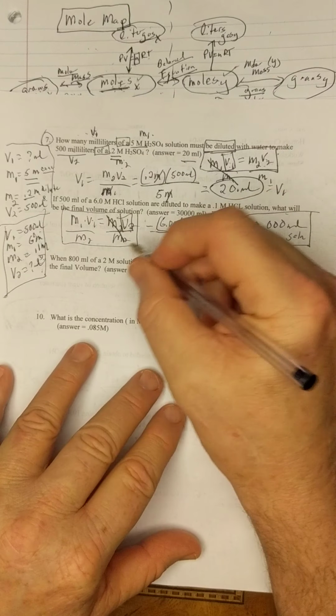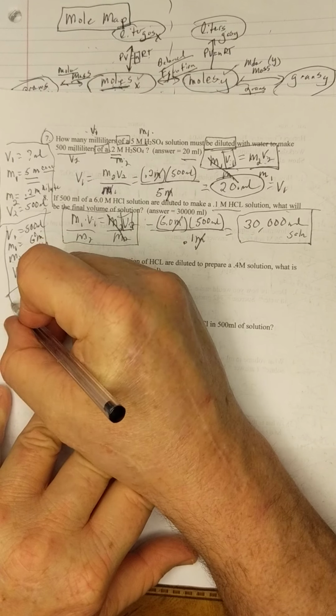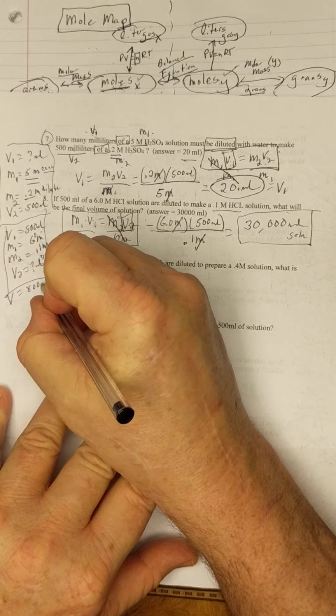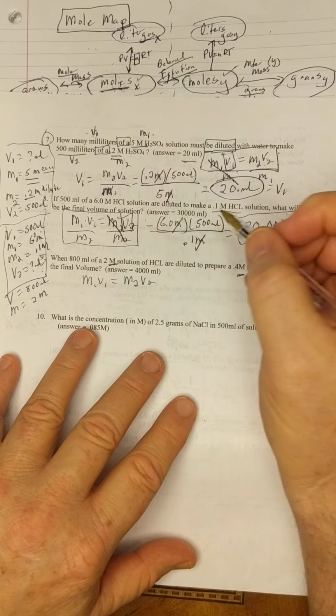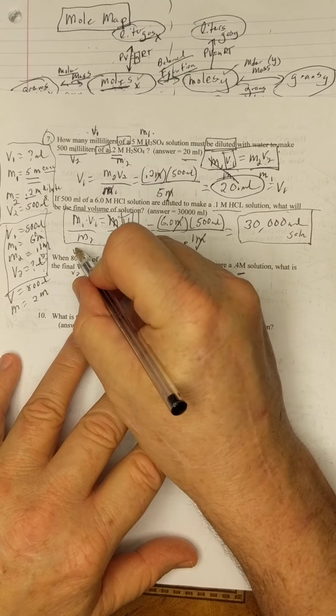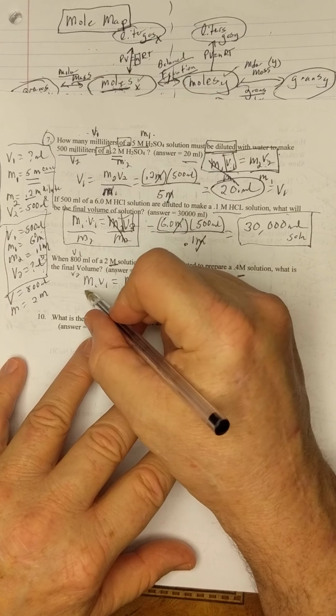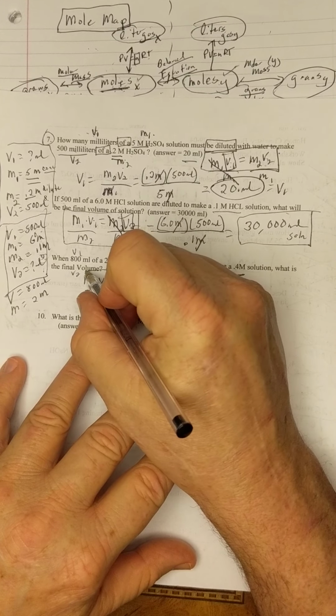Another one, very easy, same thing. Create a list. V equals 800. Molarity equals 2 molars. As soon as I see that I have two different molarities, I know that I'm using M1 V1 equals M2 V2. The final volume is V2, the initial volume is V1. The big thing on these is that there's no reaction.